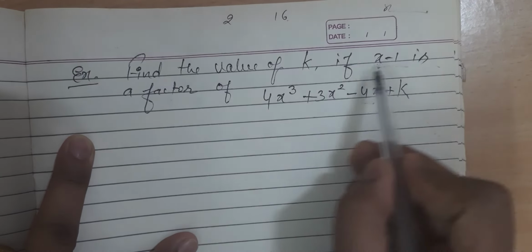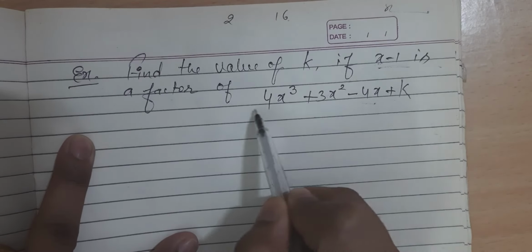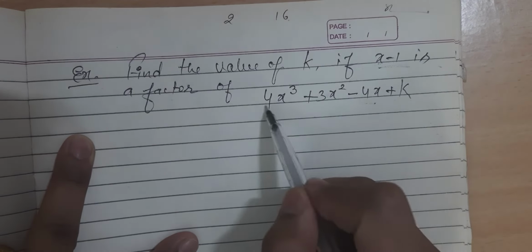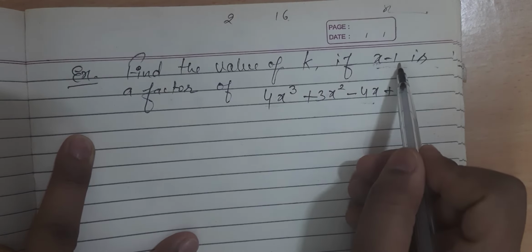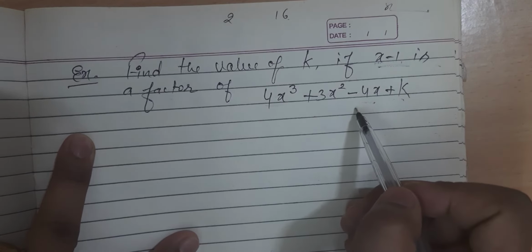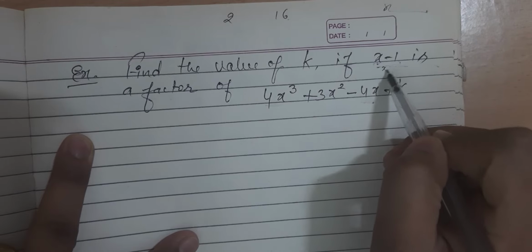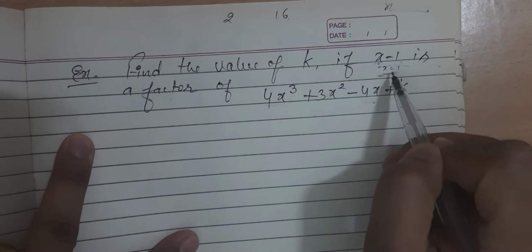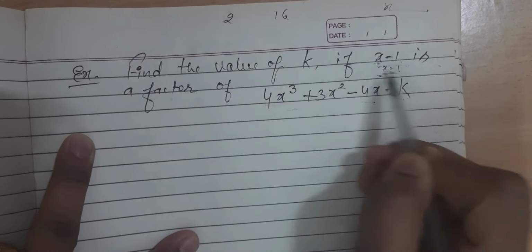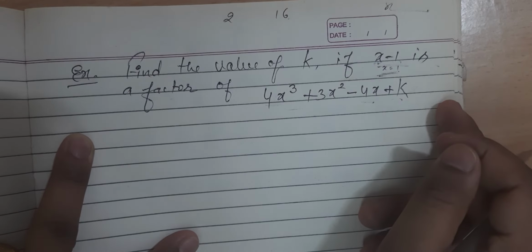So here, x minus 1 is a factor, which means when we divide this polynomial by x minus 1, we get remainder 0, or when we put x equals 1, we will find 0 here.